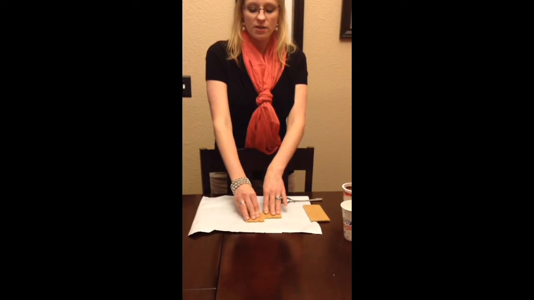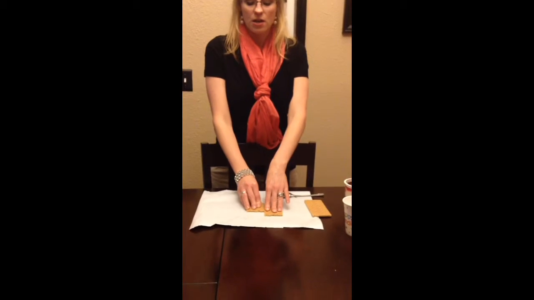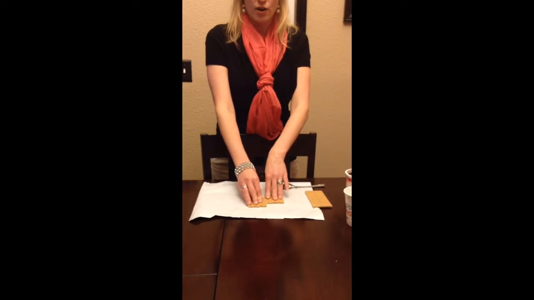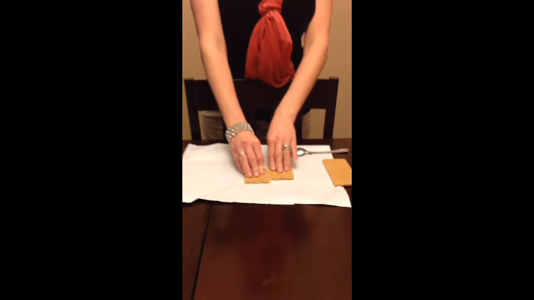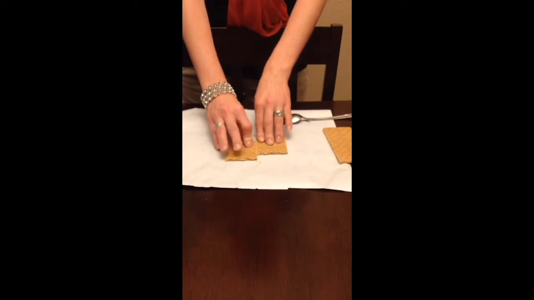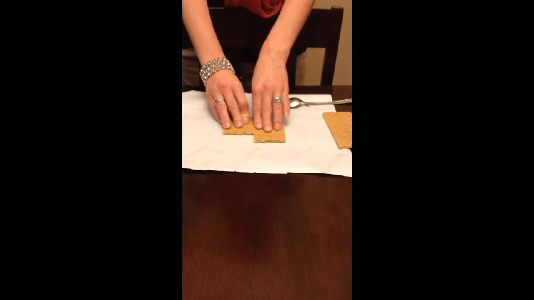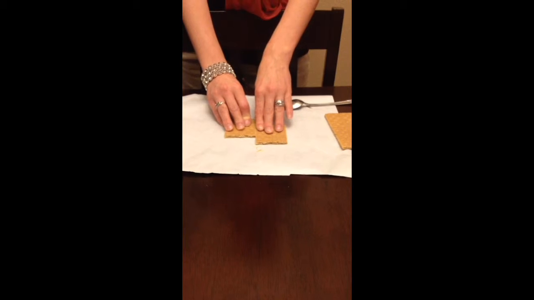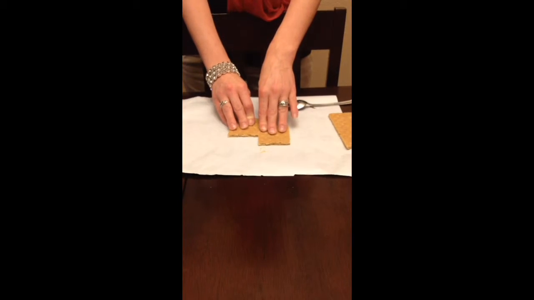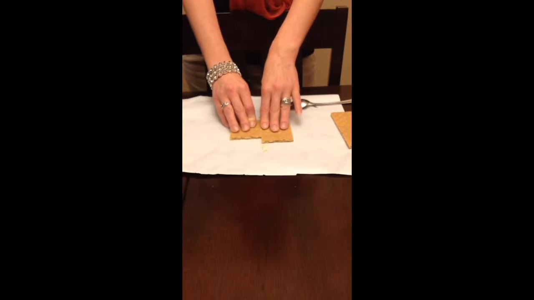So focus on what is happening to the 2 graham crackers or tectonic plates as they move past each other. What do you think would happen on Earth when this occurs?